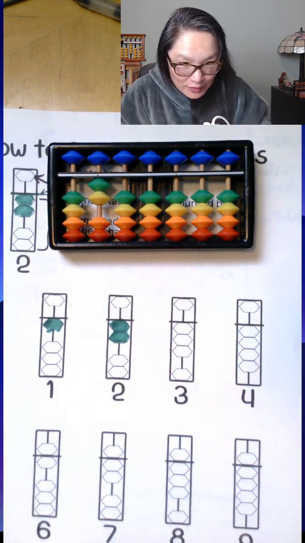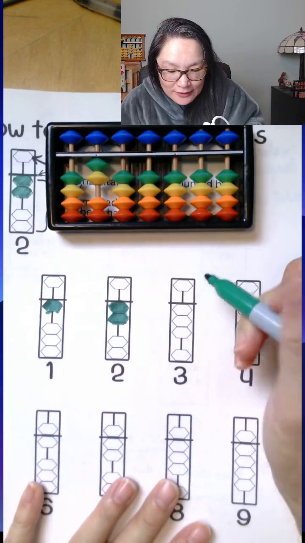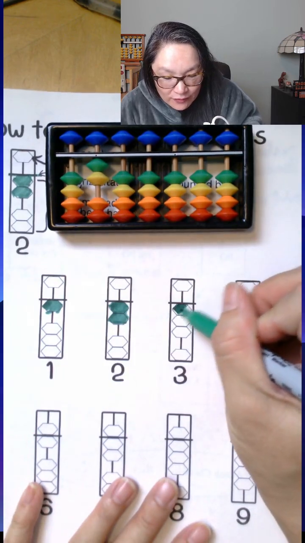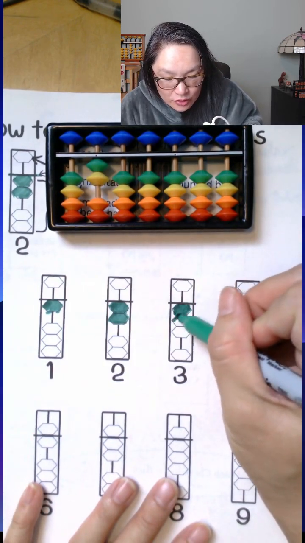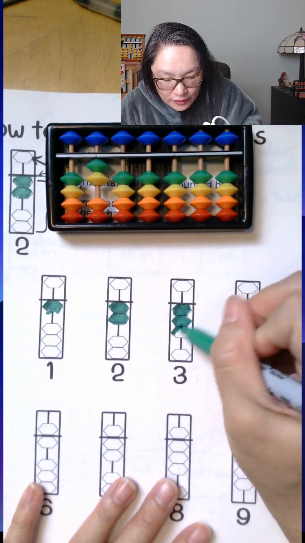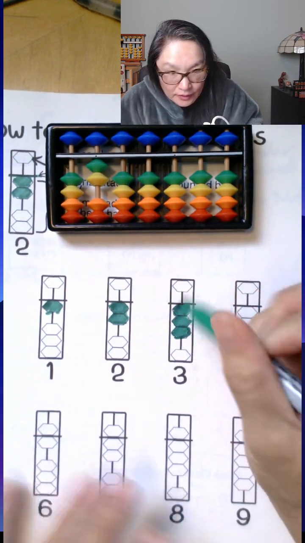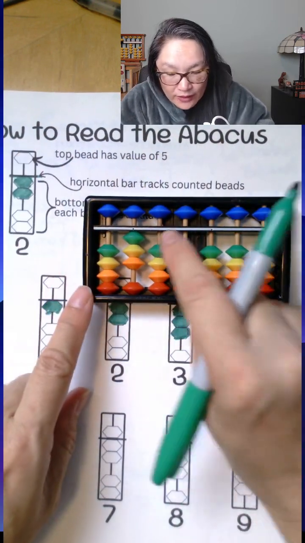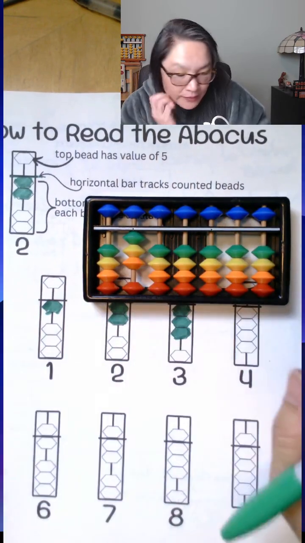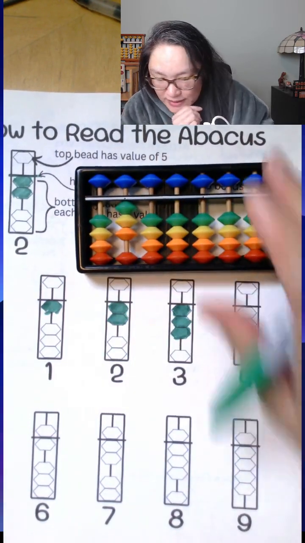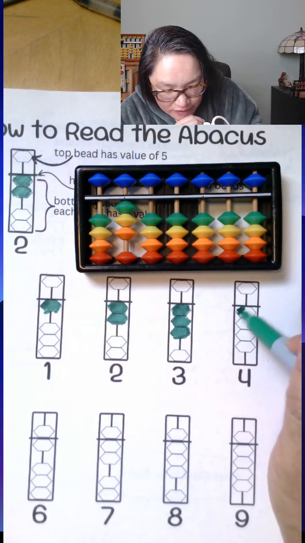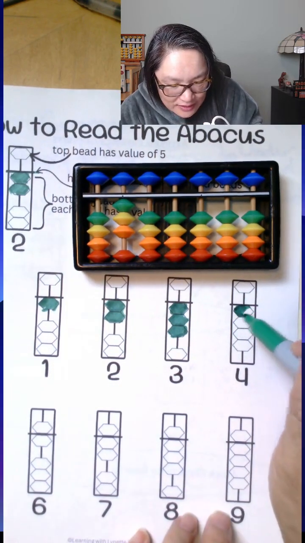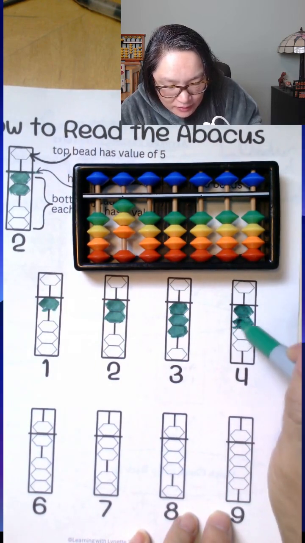We're going slow because I know I talk a little fast. So we have 3. How do I know? Because we have 3 beads. 1, 2, 3. And then we have 3 on the abacus. We have 1, 2, 3. I'm still trying to do it, and I think I'm going to keep this because I want the adults to color it in.